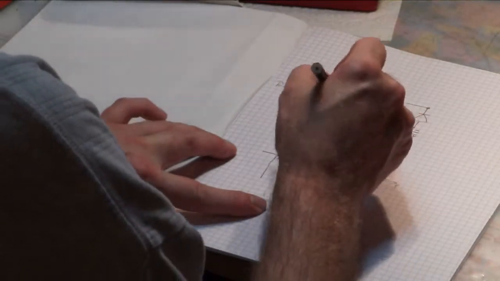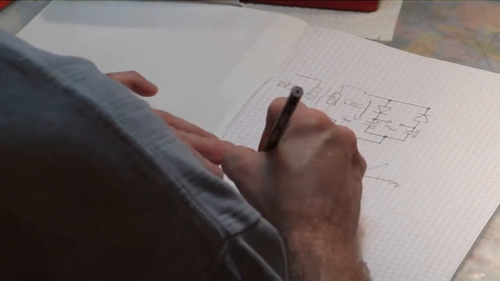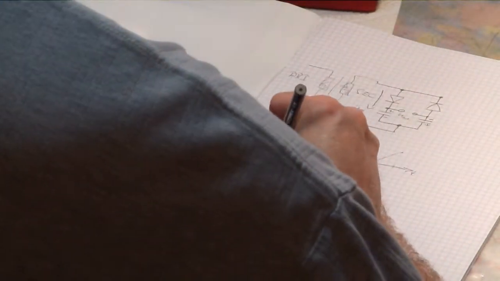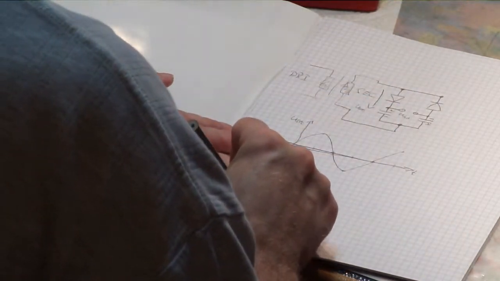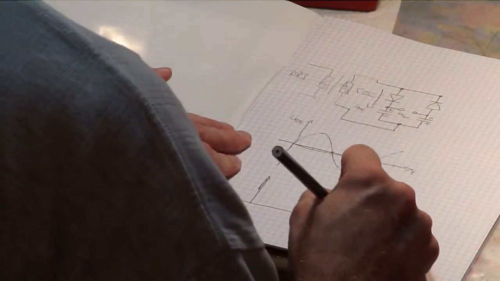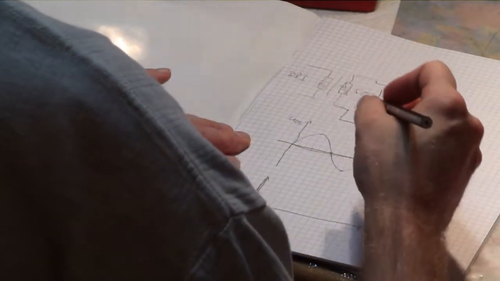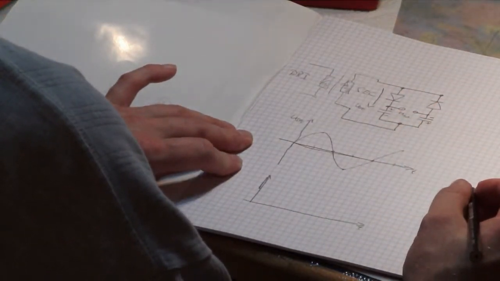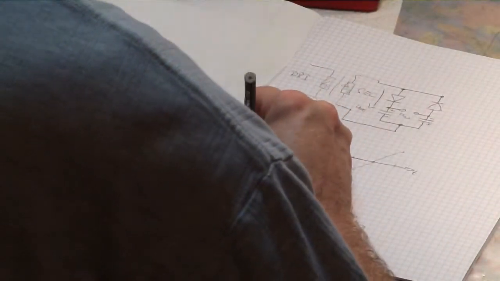So this is this voltage here, and now we need to do the output as well. Output is just positive with respect to ground. So okay, this is out.